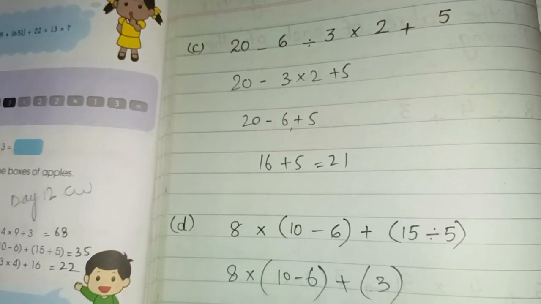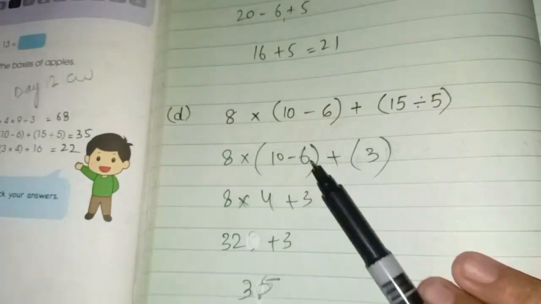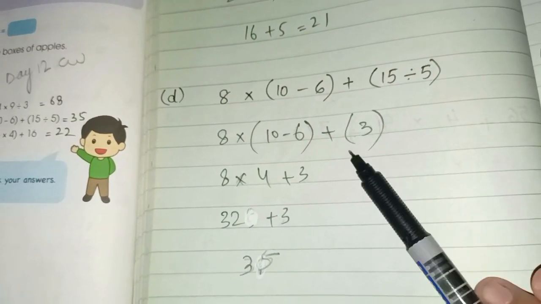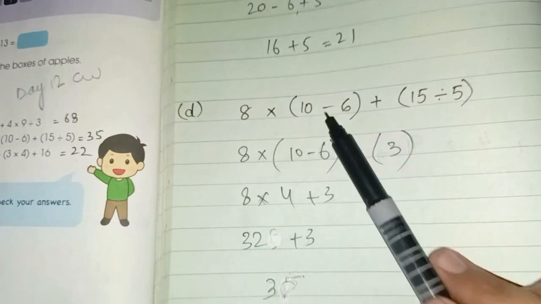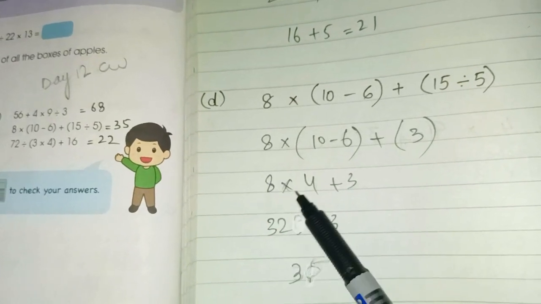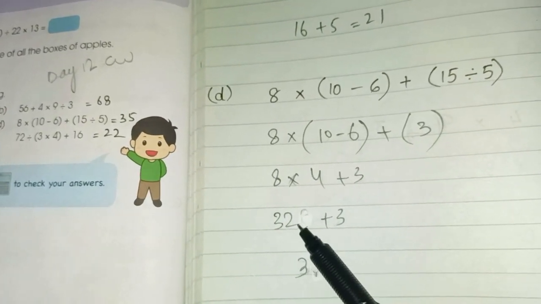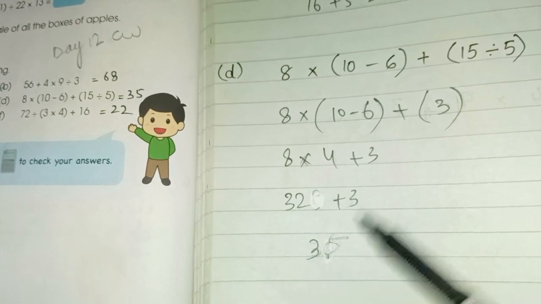Here we have the solution of the remaining questions. Here we have the question with bracket. So first we solve the division. Then we solve this bracket, subtraction. Then we multiply 8 with 4. Then we add 3 with 32. So we have the answer 35.